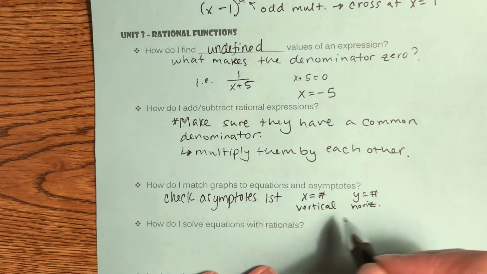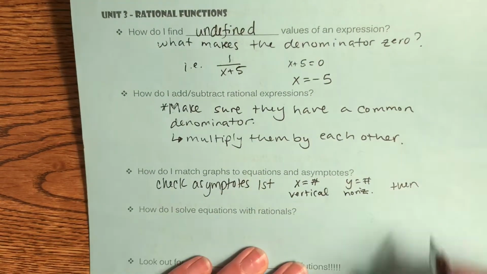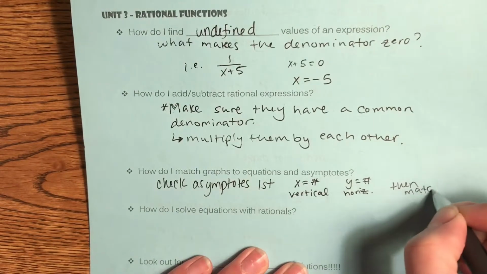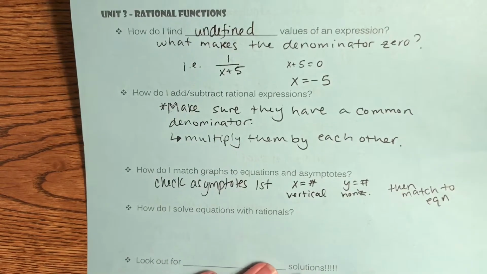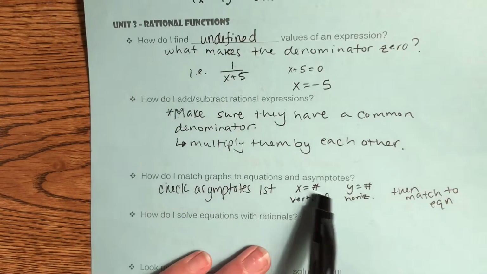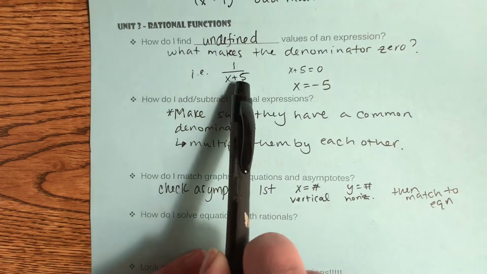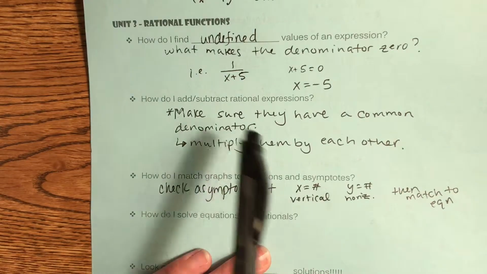Once you get those, then you just have to match it to the equation. And matching to the equation means this is the undefined value. So if this was -5, I'd be looking for this equation. If this was +5, I'd be looking for one that has a minus here.